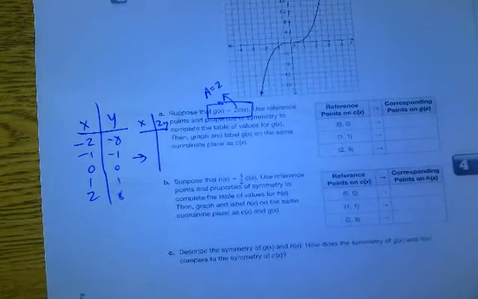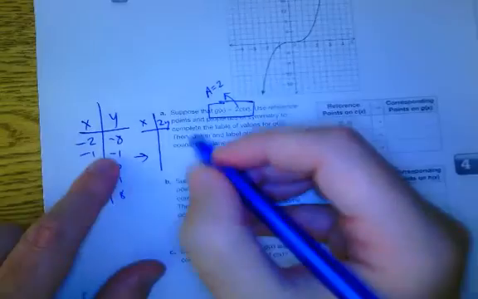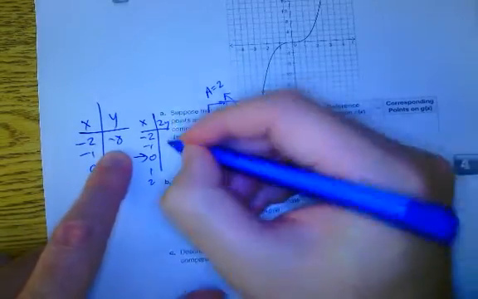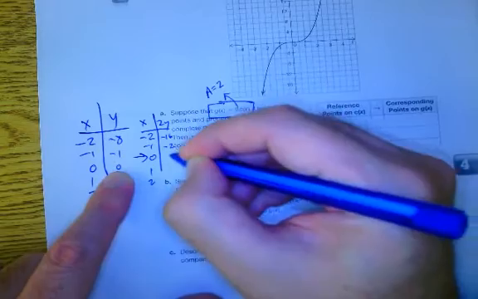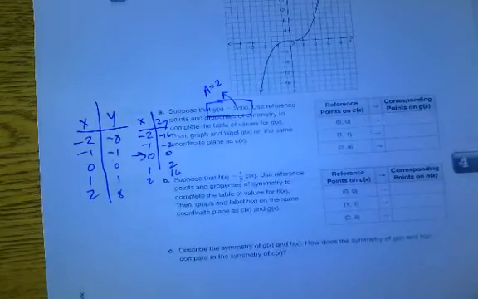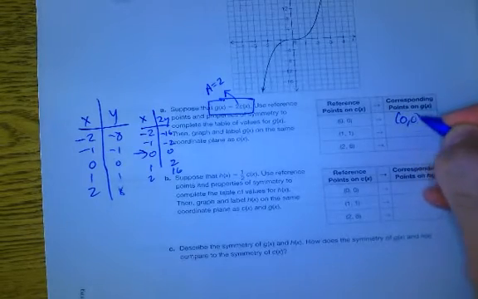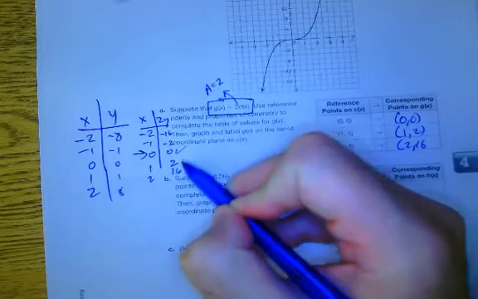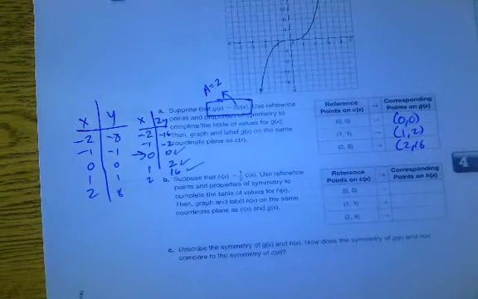So then I would graph these points. Let's see. X never changes. Y is going to double. So negative 16, negative 2, 0, 2, and 16. And I would then graph these points. And if you did the book's work, it's 0, 0, 1, 2, and 2, 16. Notice here 0, 0, 1, 2, and 2, 16. Does that make sense what's going on?